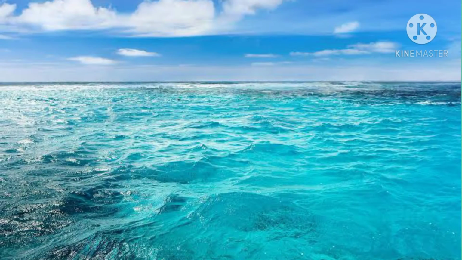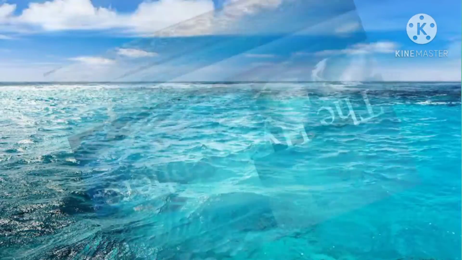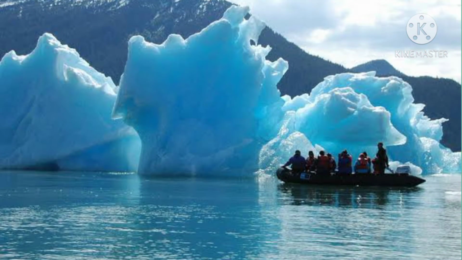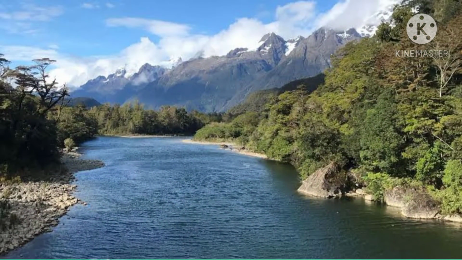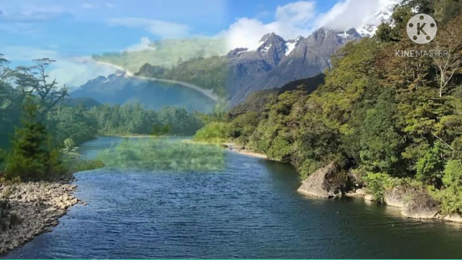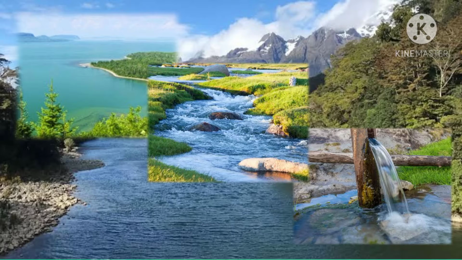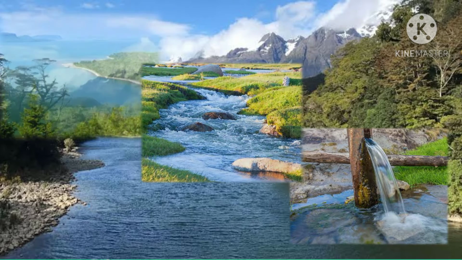Ninety-seven percent of the Earth's water supply is in the oceans. About 2% of the water resources is locked in the polar ice caps and glaciers. Only about 1% is available fresh surface water: rivers, lakes, streams, and groundwater fit to be used for human consumption and other uses.